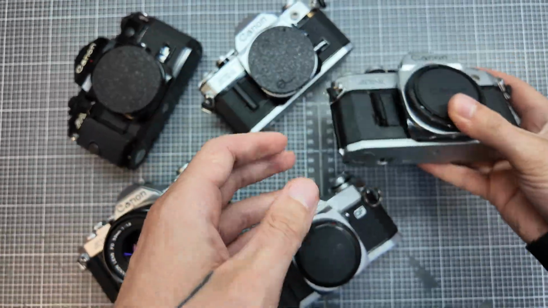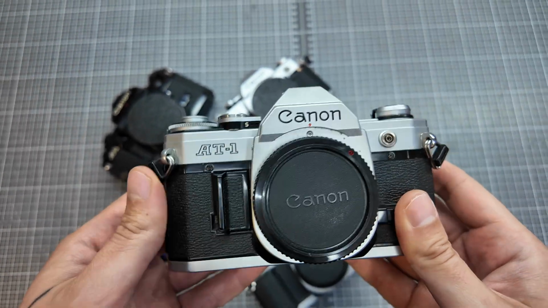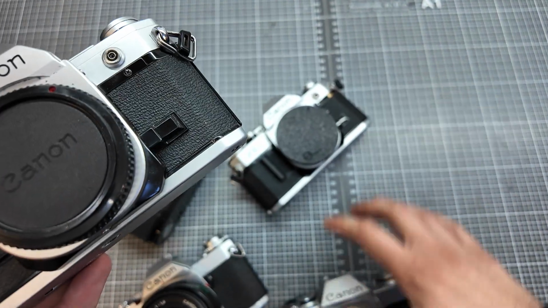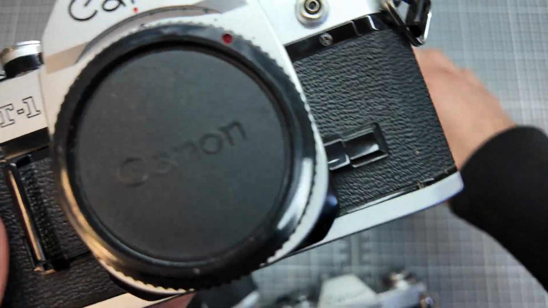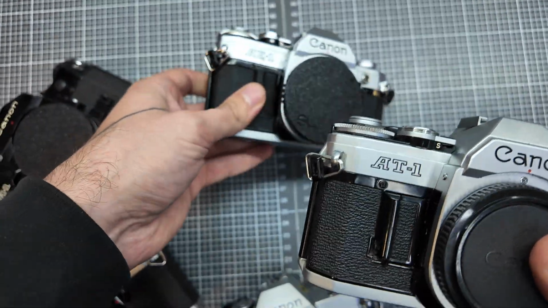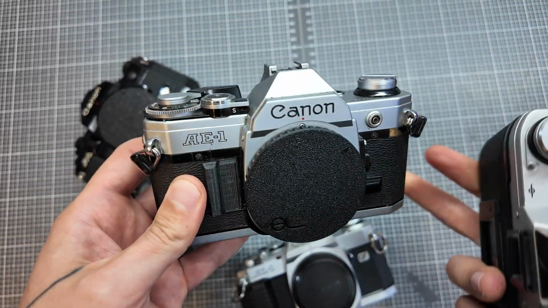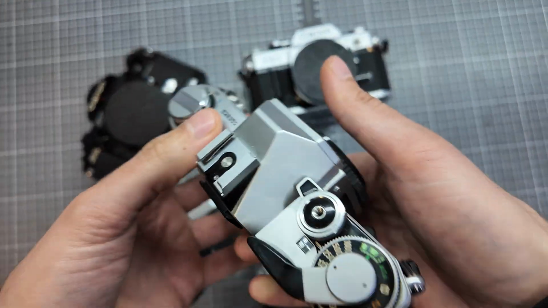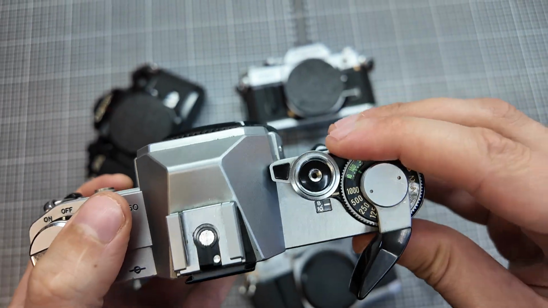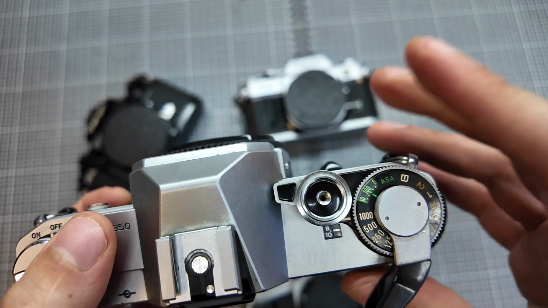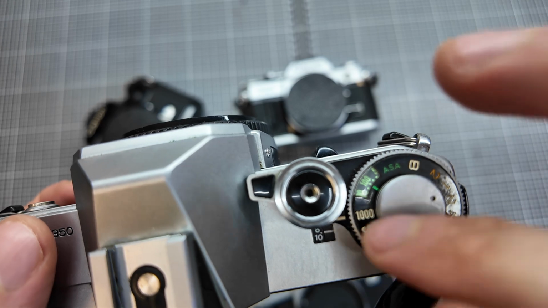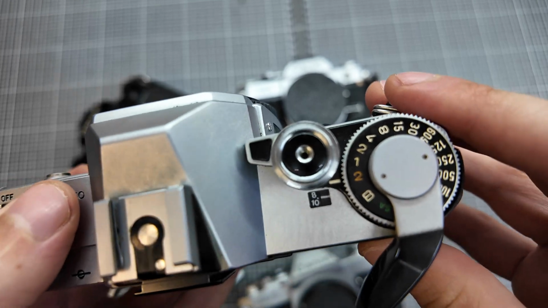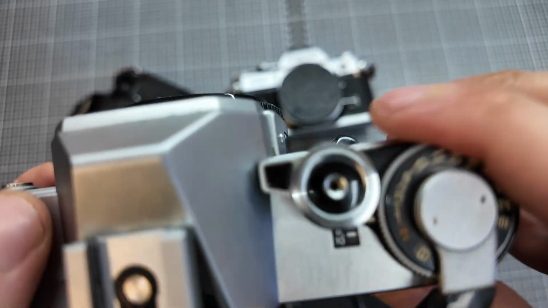If we one-up the game, we land with the AT-1, which most of the time will be a little more expensive than the AL-1, but not as expensive as the AE-1. The AT-1 is already very, very similar to the very popular AE-1, as you can see. It also, like the AE-1, features a full shutter speed dial with all the shutter speeds from the fast 1/1000th of a second down to even a 2-second slow shutter speed and a bulb mode.